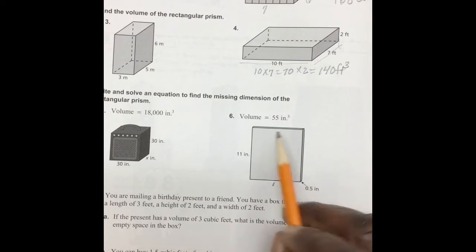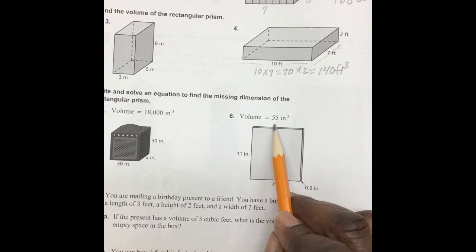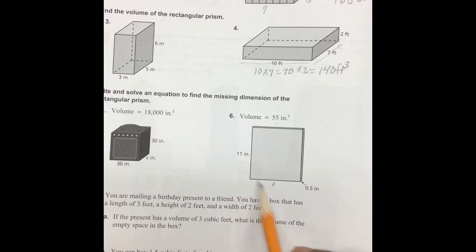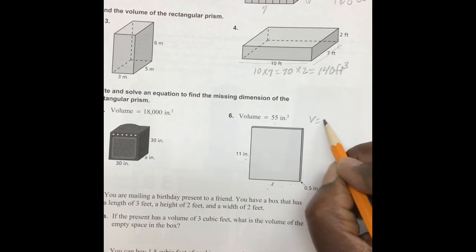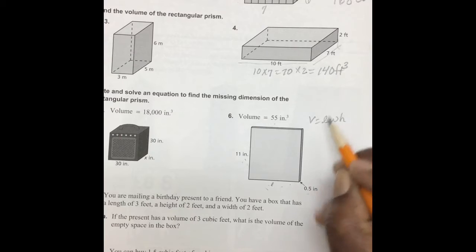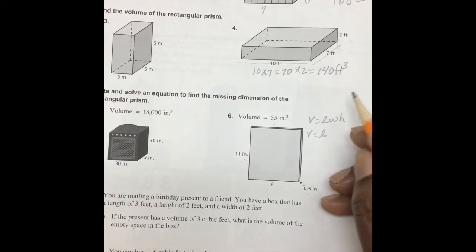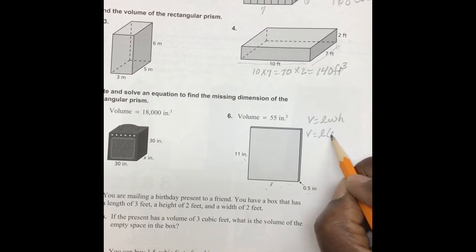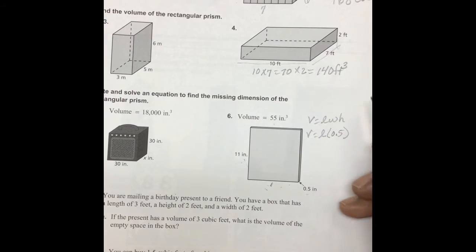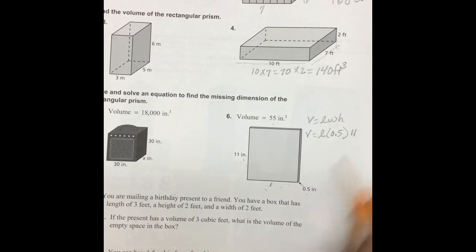On number 6, you have a volume of 55. That's length, you don't know. You have a height of 11, and you have a width of 0.5. So V is equal to L times W times H. So V is equal to L, the W in this case is 0.5, and the H in this case is 11.